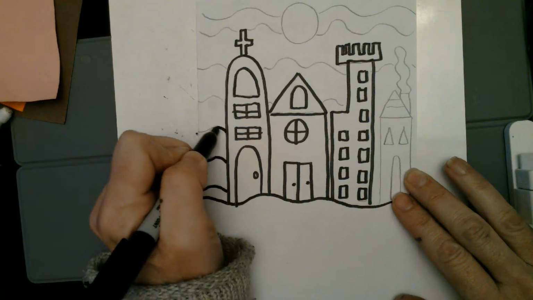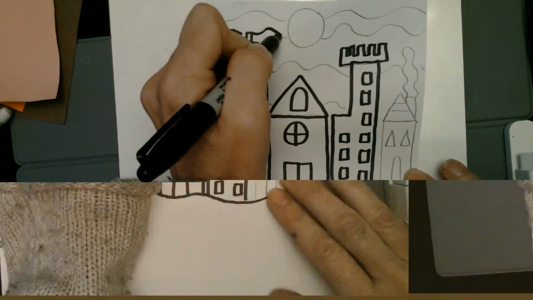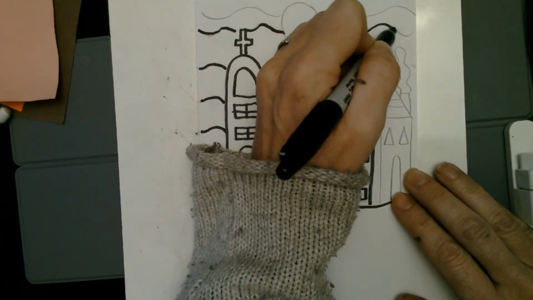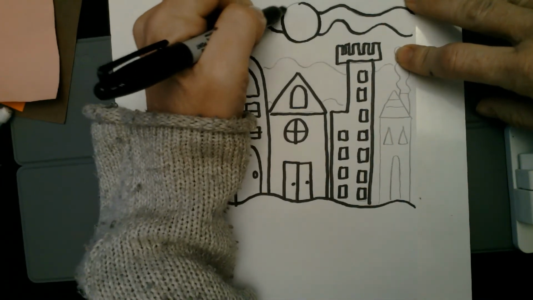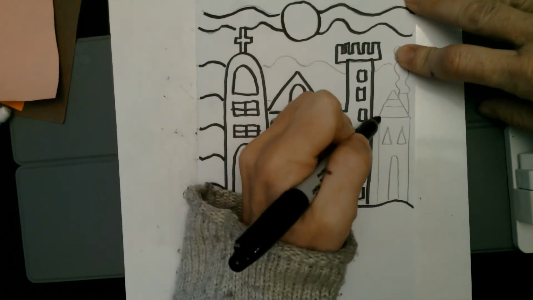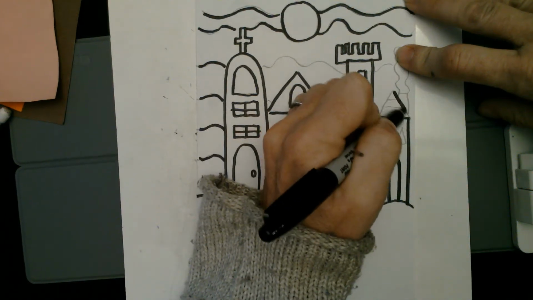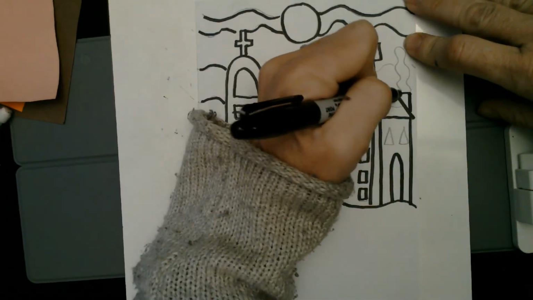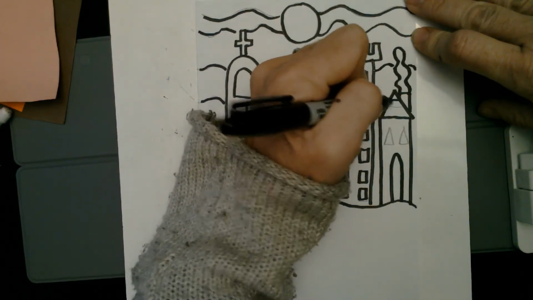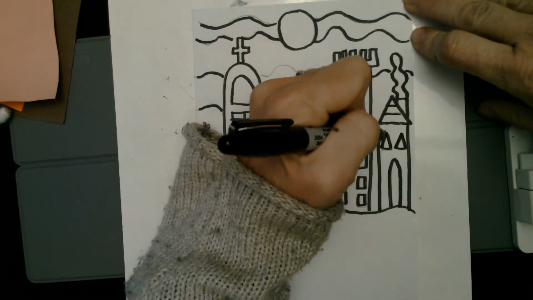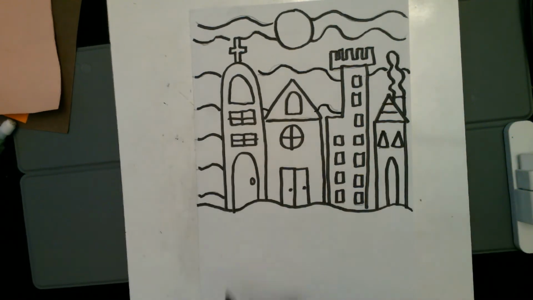So I'm going to go over all of those pencil lines with my black Sharpie. And then I will be done with my lesson for today and put it in a safe place until we meet again next week for our next lesson to finish our winter fairy tale wonderland.